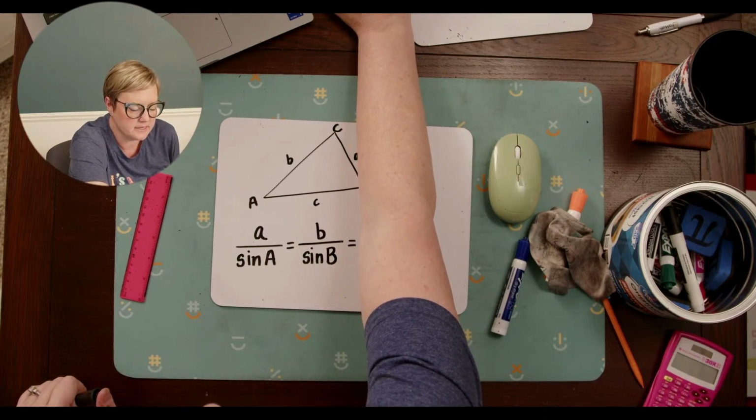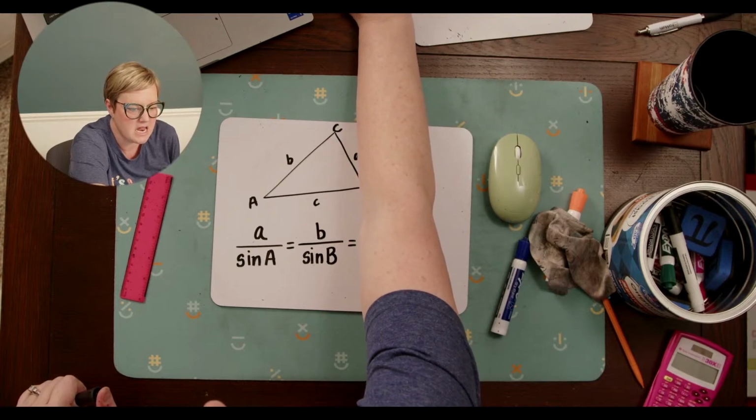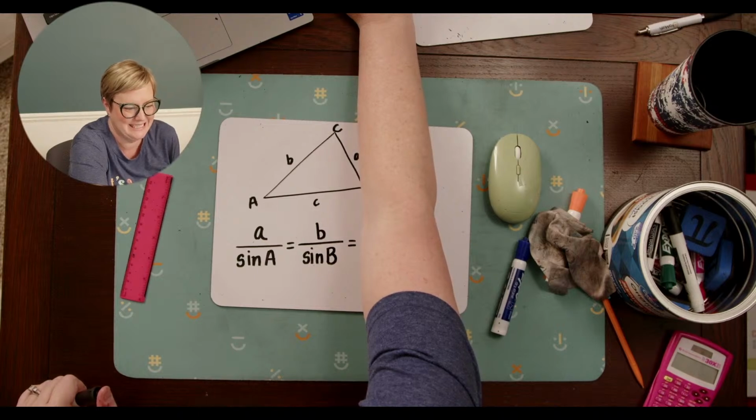So let's see, I'm doing angle, side, angle. I could probably just make it up, but I just want it to be nice and easy.